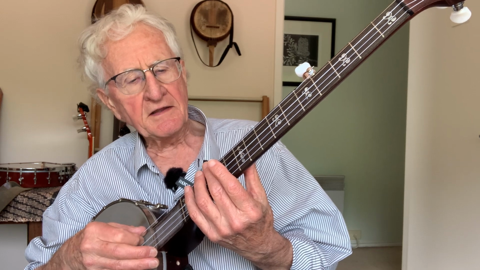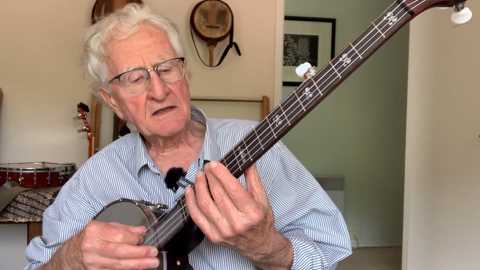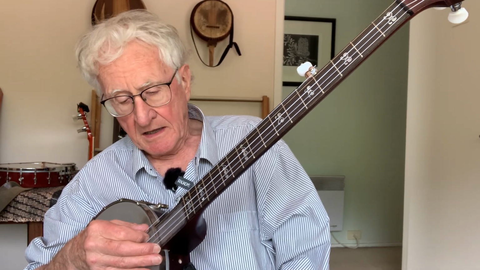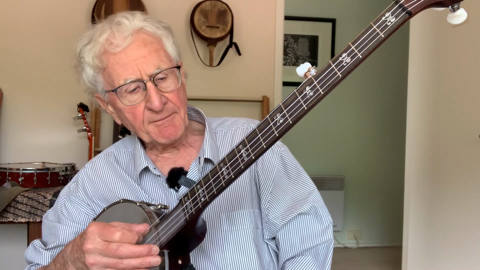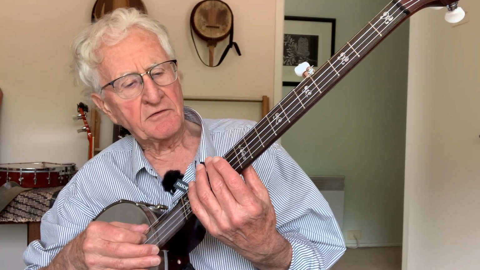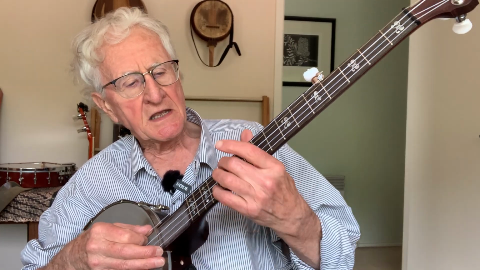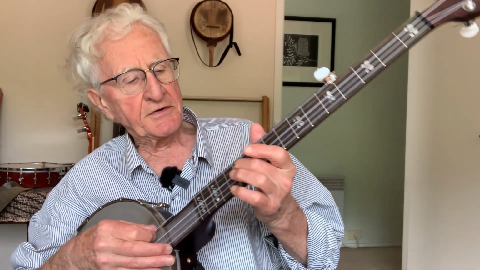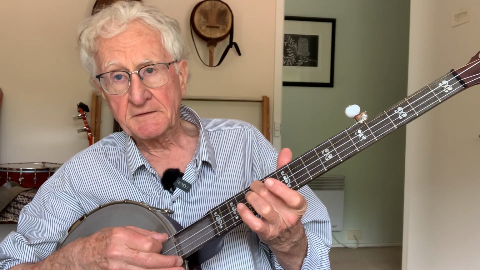And you can hear they sound very similar, so similar that in ordinary music theory we give them the same name. This one happens to be a B, and so this one is also a B. It's the same note you get if you press the string down at the 12th fret.